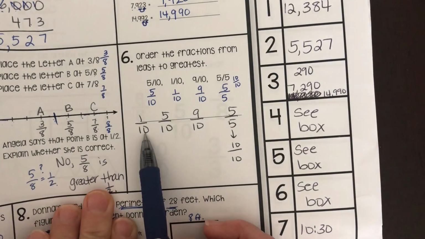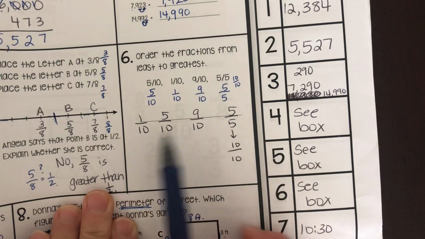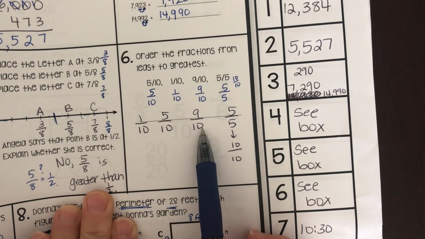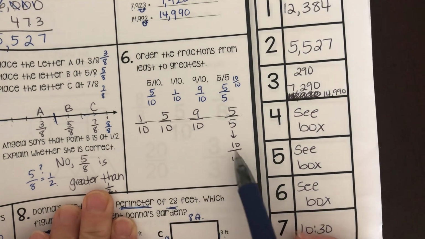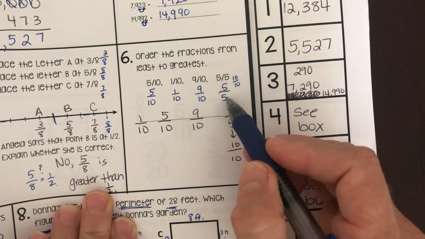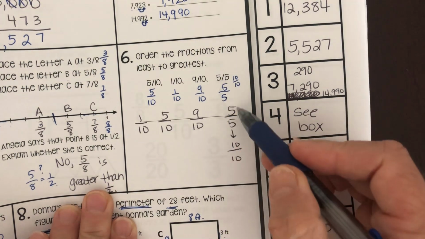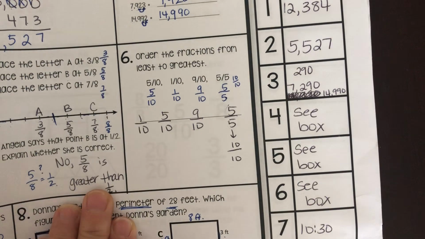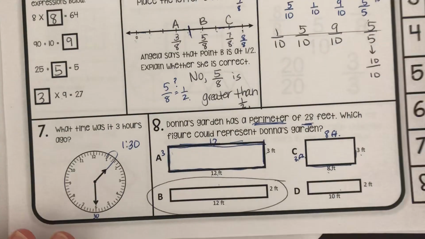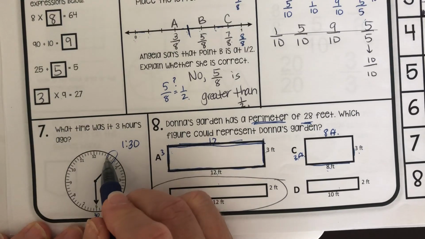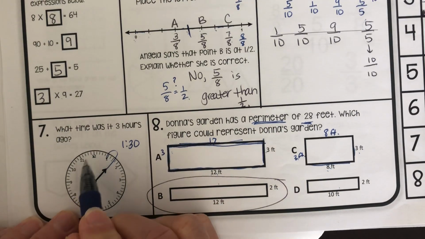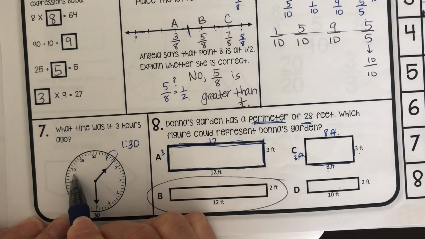Okay. Order the fractions from least to greatest. 1/10. See, if you have all the tens, that's fine. So 1/10, 5/10, 9/10. They just keep getting bigger. And then the next one, remember, you could kind of change this into 10/10 if you wanted to. But you also know that 5 fives is 1 whole. Okay. What time was it 3 hours ago? Okay, it's 1:30. So 3 hours ago would be 12:30, 11:30, 10:30.